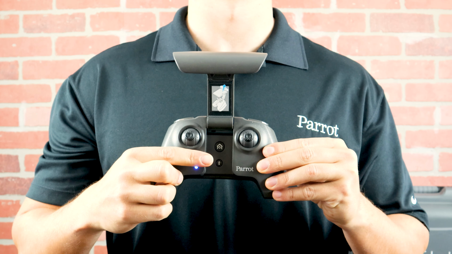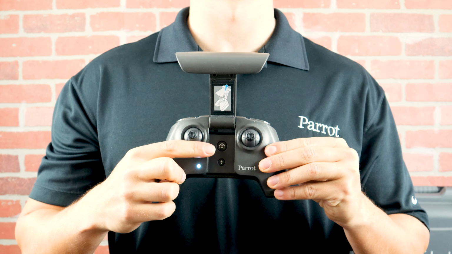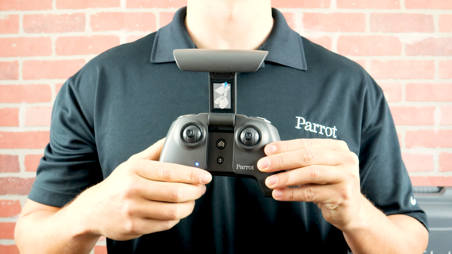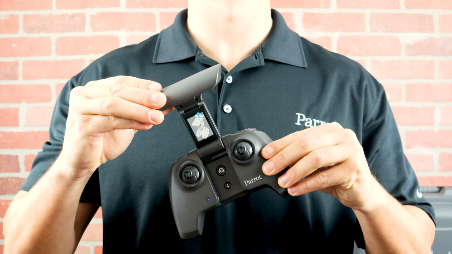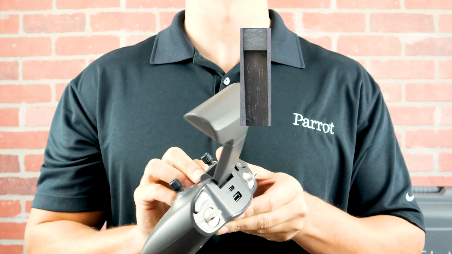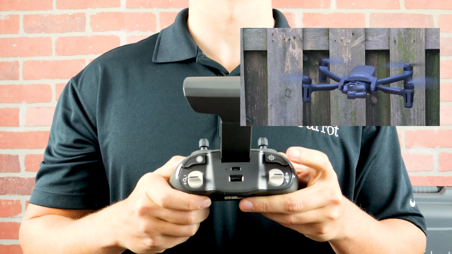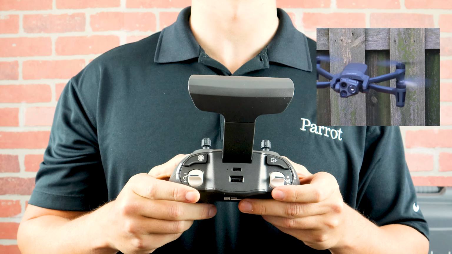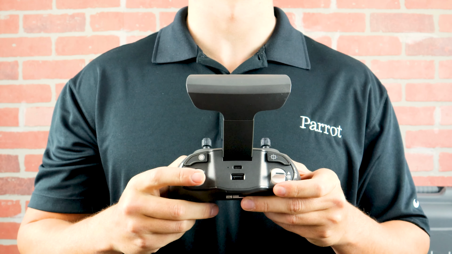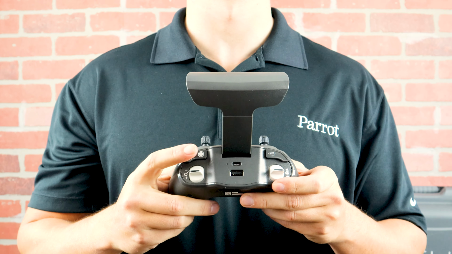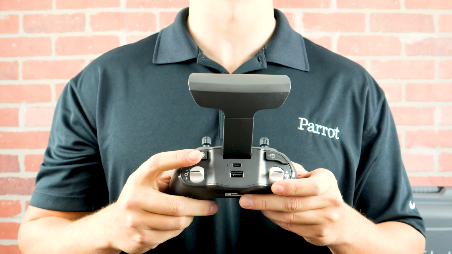On the bottom we have our takeoff and landing button, and above that our return to home button. On the top of the Skycontroller 3 is the antenna, which doubles to hold your smart device. The left wheel will control the camera angle. Above that is the camera reset button to zoom out and put your camera straight forward. The right wheel controls the level of zoom. Above that is the record button for taking pictures and videos.